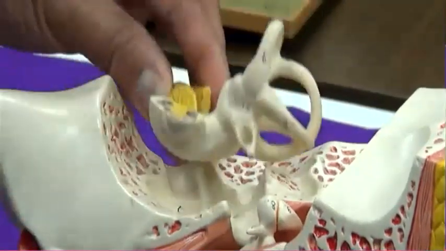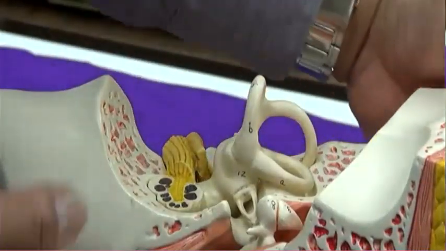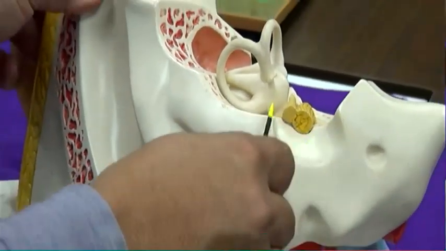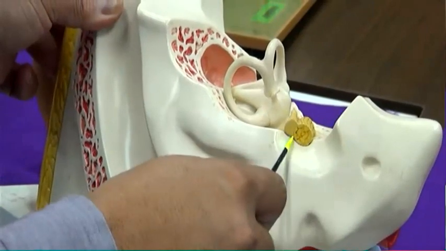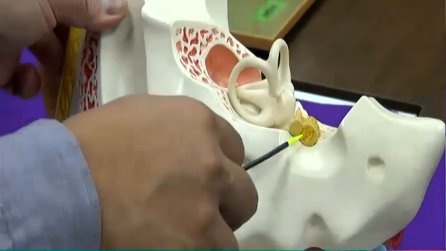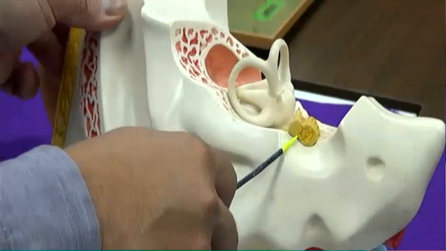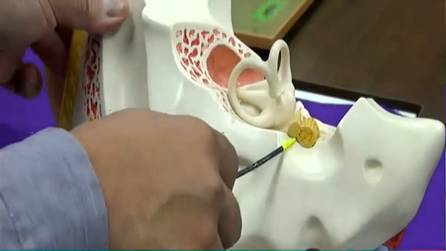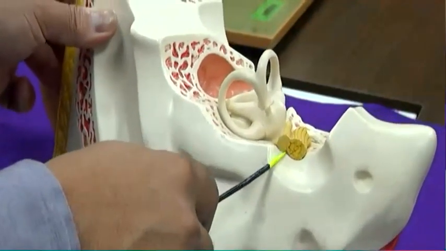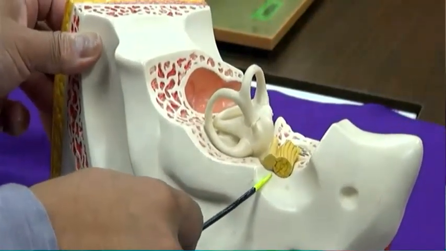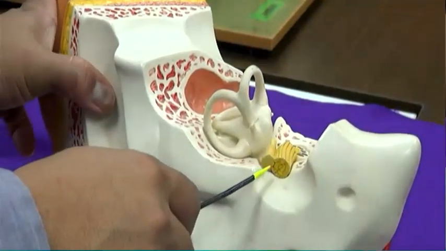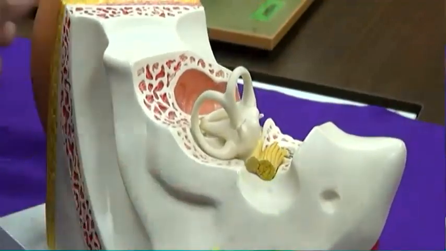If I turn this model around, this is the side for the opening of the internal auditory meatus, through which the vestibulocochlear nerve exits. And apart from the vestibulocochlear nerve, you also have the facial nerve and the labyrinthine artery.